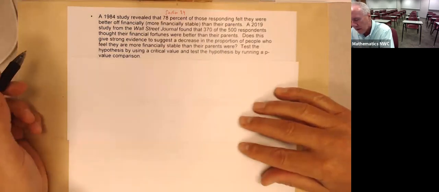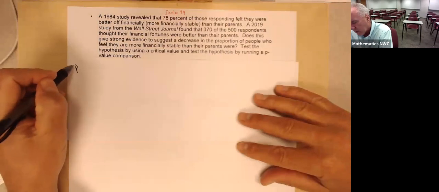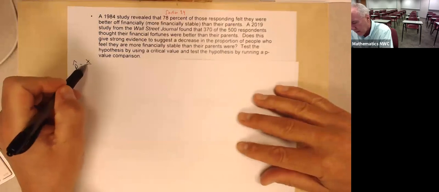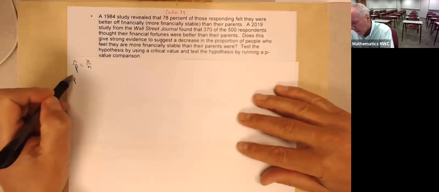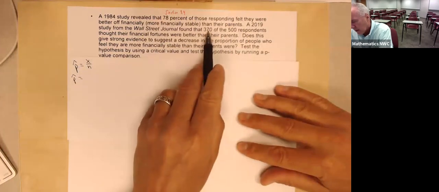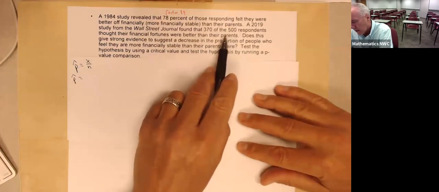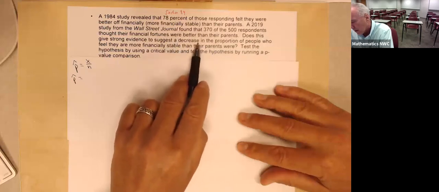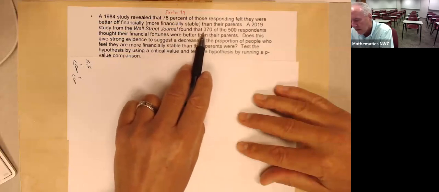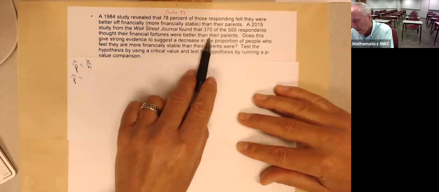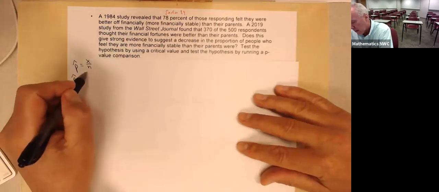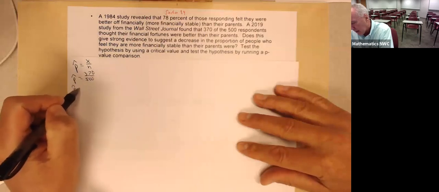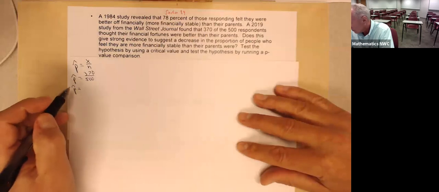Just like we did with confidence intervals, I'm going to need to find a p hat early on. It's that same X over N that it was earlier. In this case, 370 out of 500 felt that their financial fortunes were better than their parents. So 370 out of 500 gives me p hat to be, in this case, 0.74.